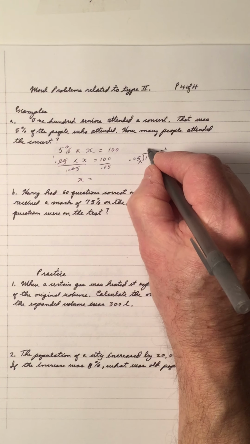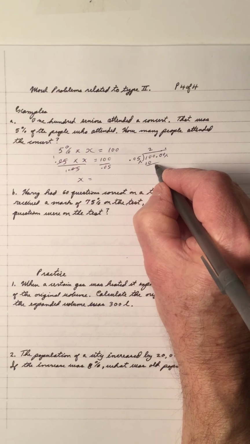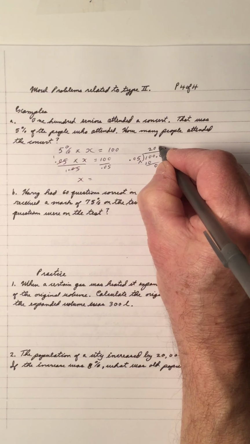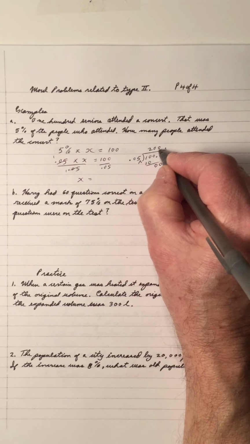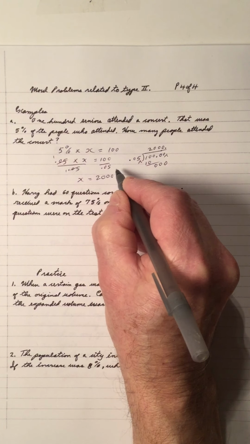5 into 10 goes 2. 5 times 2 is 10. Bring down a 0. 5 into 0 goes 0. Bring down another 0. 5 into 0 goes 0. Bring down another 0. 5 into 0 goes 0. So the answer is 2,000.